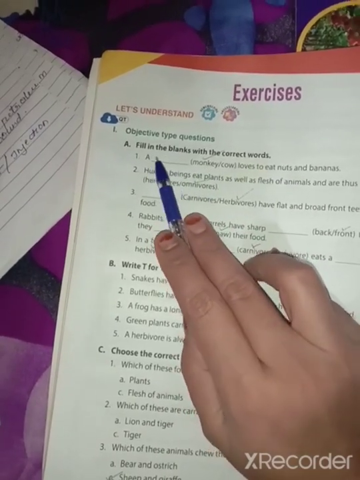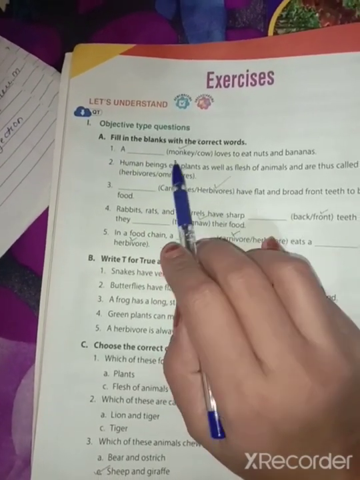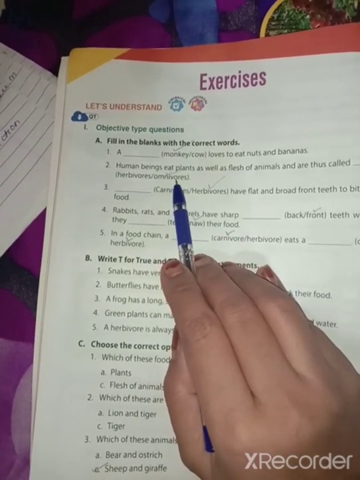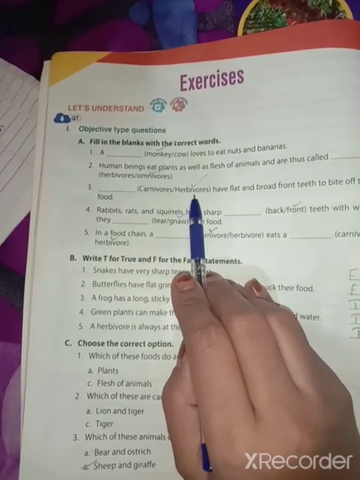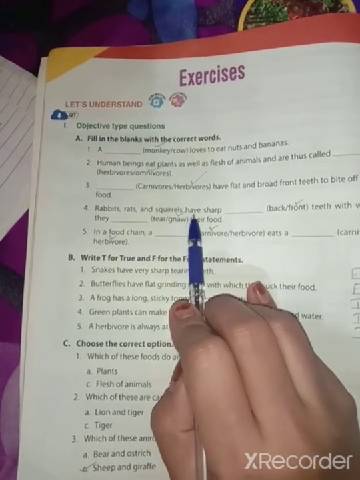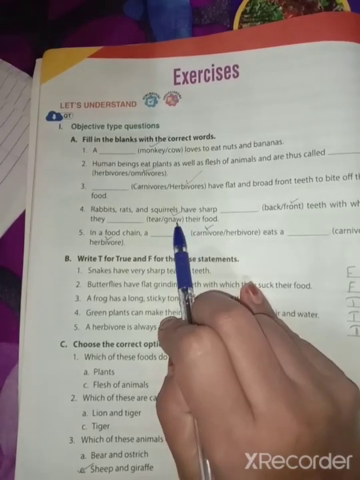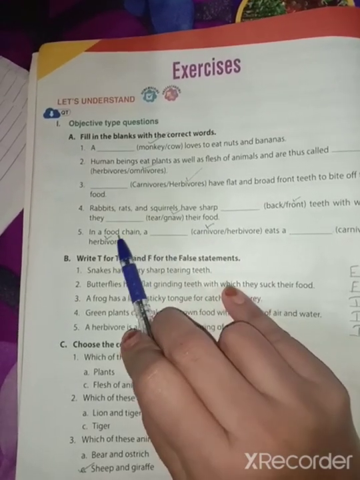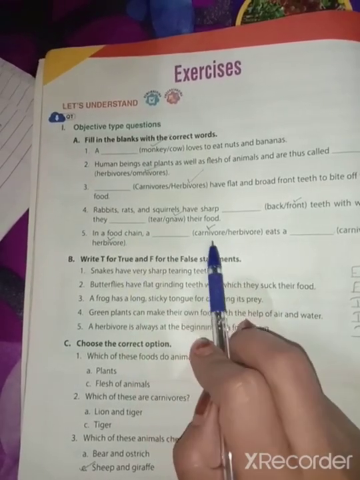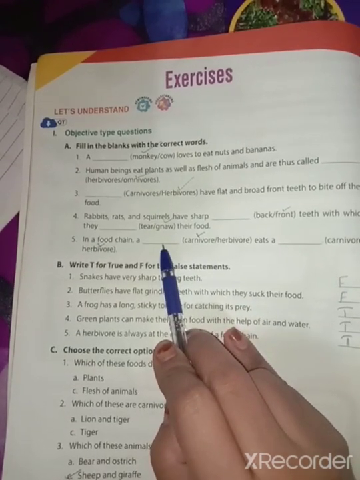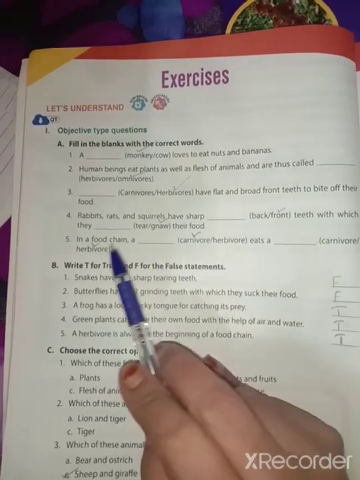This is fill in the blanks with the correct words. The first one is monkey. Second one is omnivorous. Third one is herbivorous. Fourth one you have two dashes. First you will write front and the second you will write gna. And fifth one you will write carnivorous in the first fill up and the second you will write herbivorous.